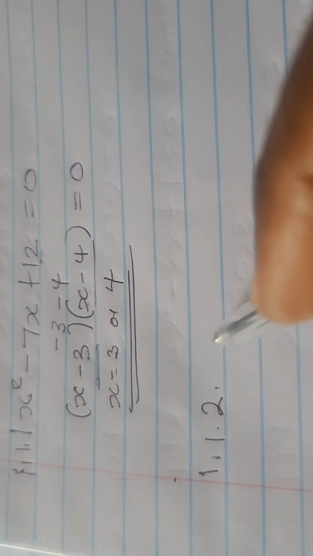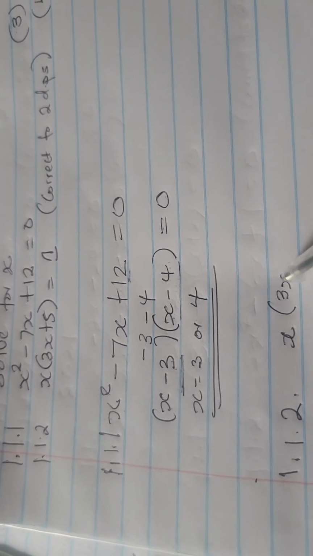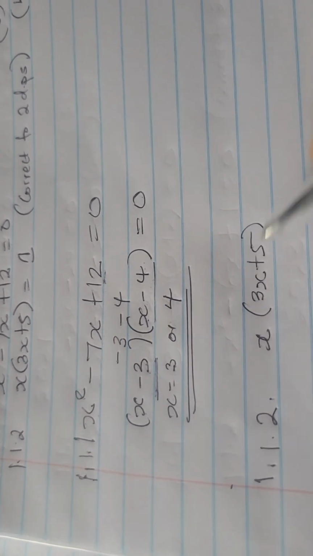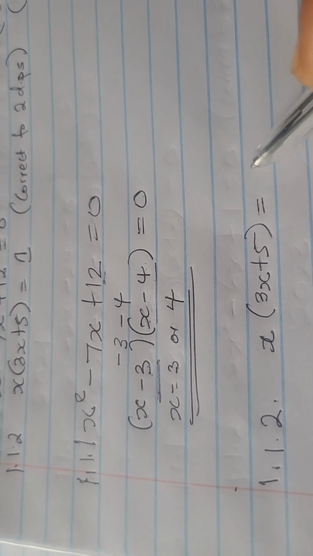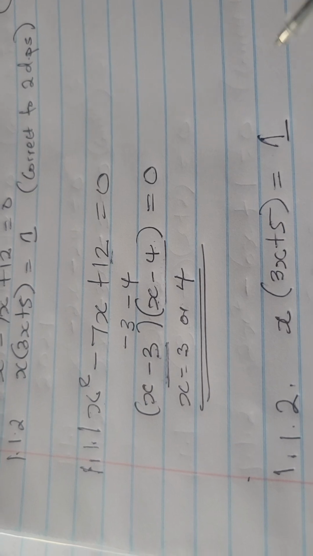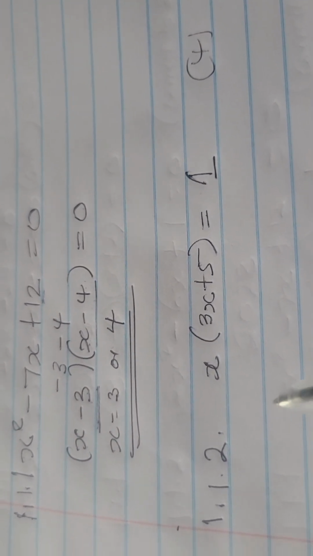We move on to the next one. So this was 1.1.1. We move on to the next one, that is 1.1.2. The question is x(3x + 5) = 1. The marks allocated there are 4. So let's go about it very quickly.